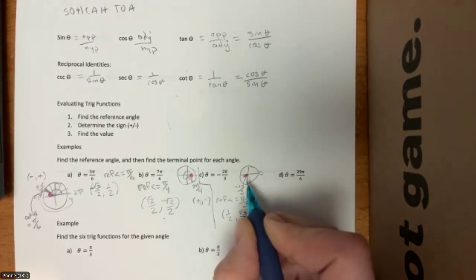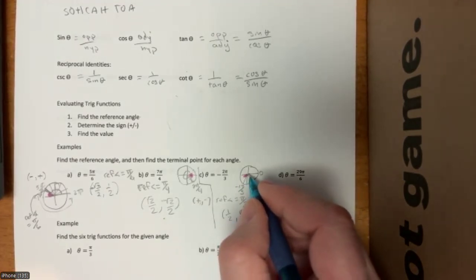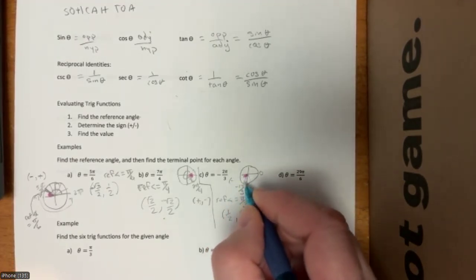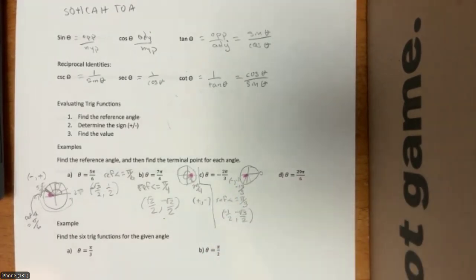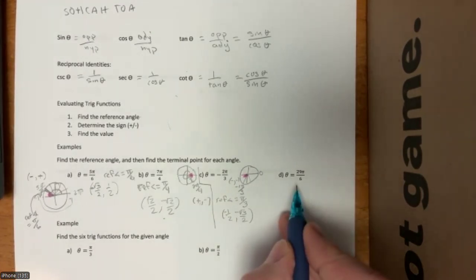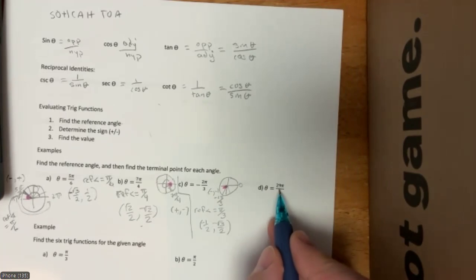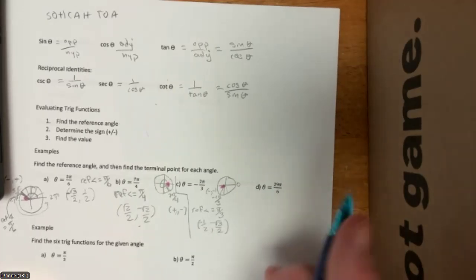And then what are the signs in quadrant 3? In quadrant 3, we go left, so that's negative, down, so that's negative, so negative, negative. So they're both negative. Same thing for this angle, but once around the circle is 2 pi. So 29 pi over 6 definitely goes around the circle more than once.